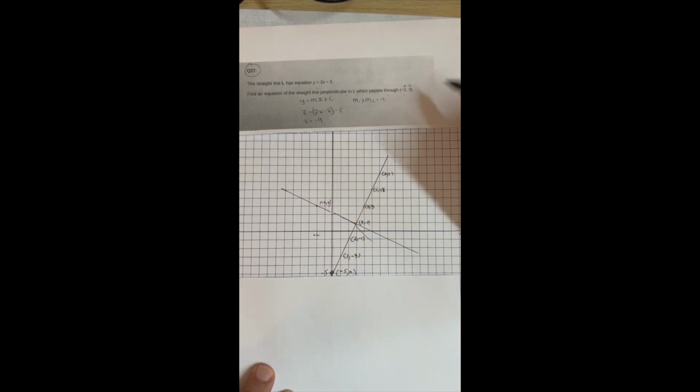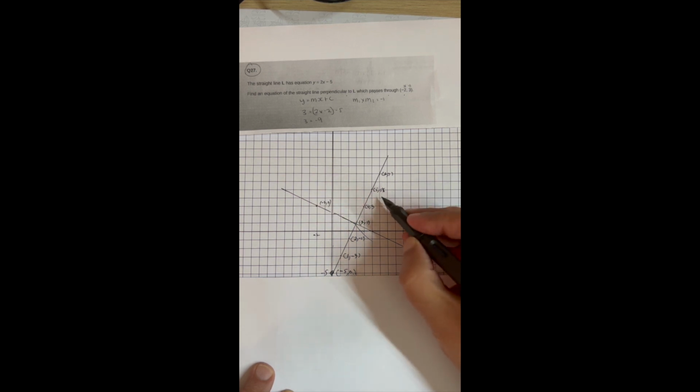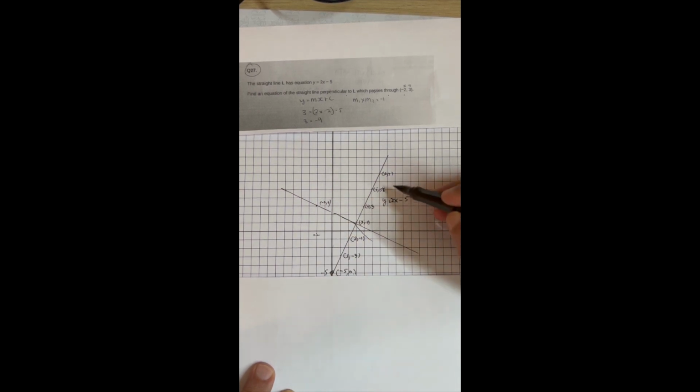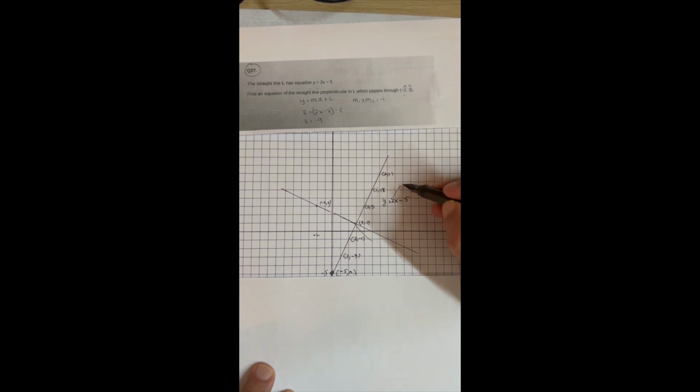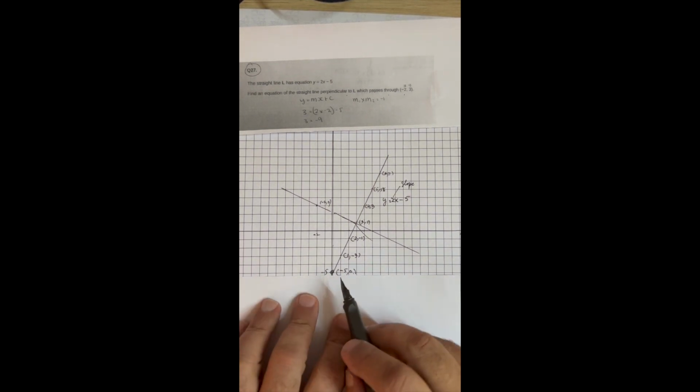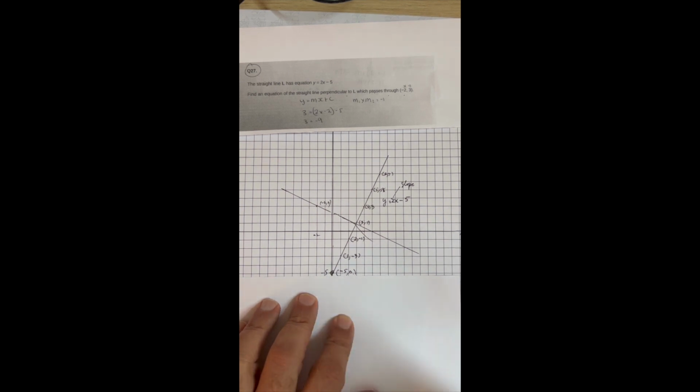So here is the line whose equation we already have, which is y equals 2x minus 5. And the 2, as we have already discussed, is the slope of this line. Now it's important for us to recall some principles.